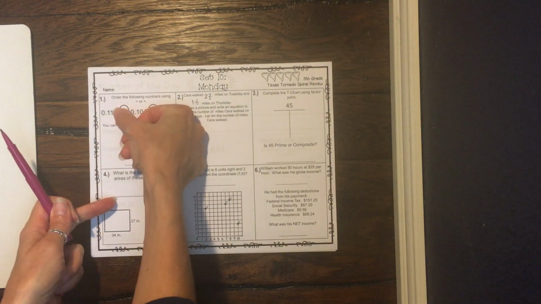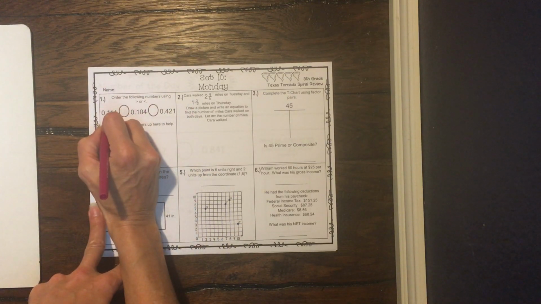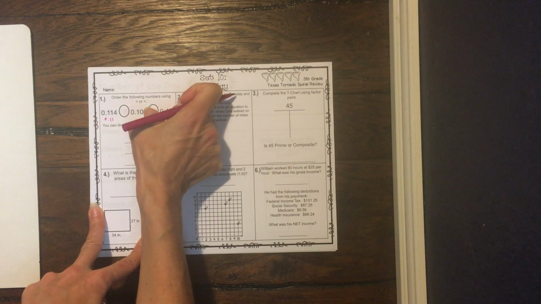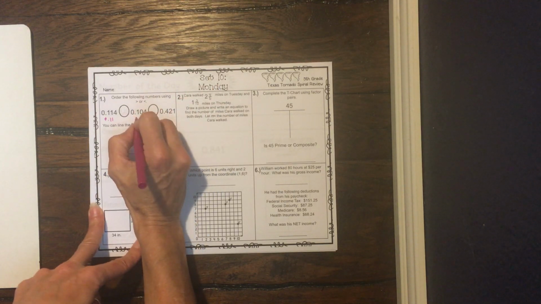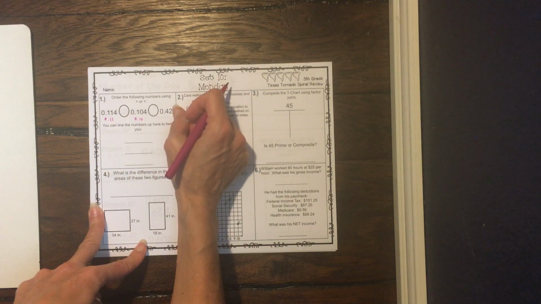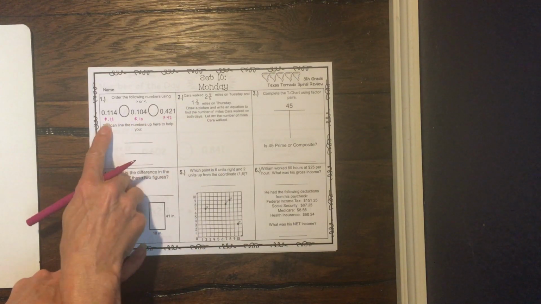So if we cover up the thousandths place, we have 11 cents. So we're going to write that underneath here. We're going to cover up the thousandths. We have 10 cents. So we're going to write that here. We're going to cover up the thousandths and we have 42 cents. Okay, so we've got 11 cents.